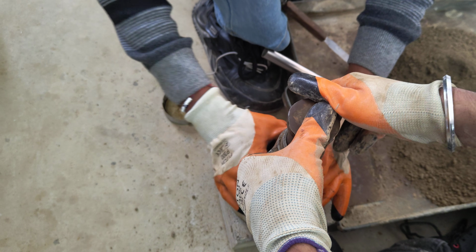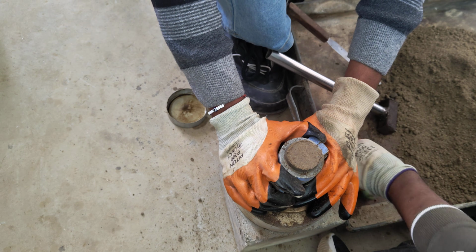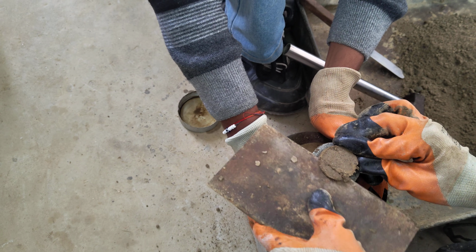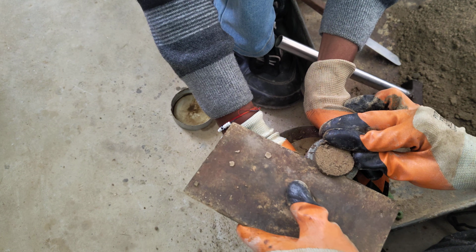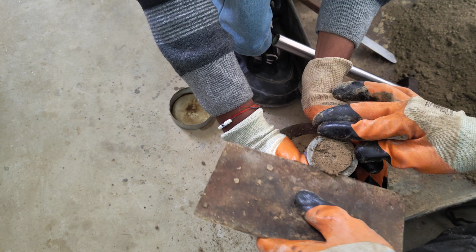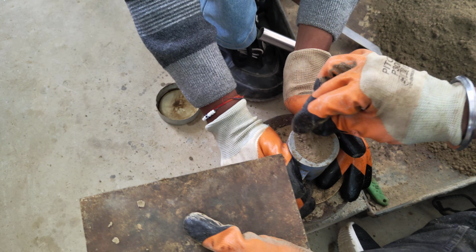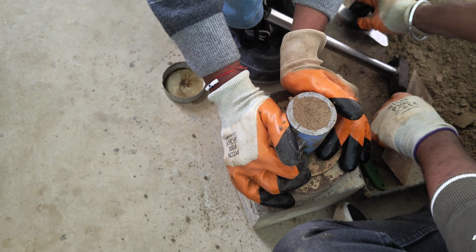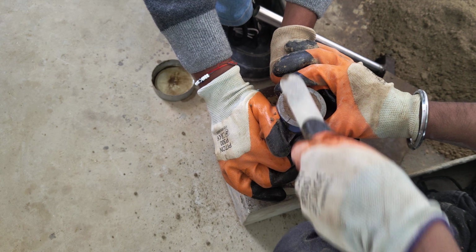Once the layer is compacted, remove the collar gently, and if there is extra soil, remove it carefully such that the soil in the mold will not be disturbed. And if there is less soil, then place extra soil, just like here, and compact it and make a proper specimen of diameter 38 mm and height 76 mm.